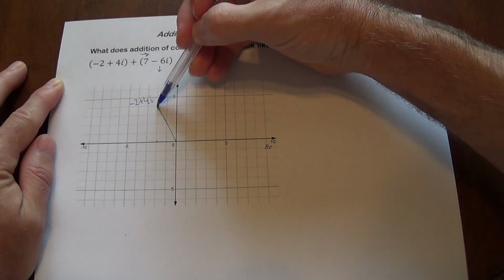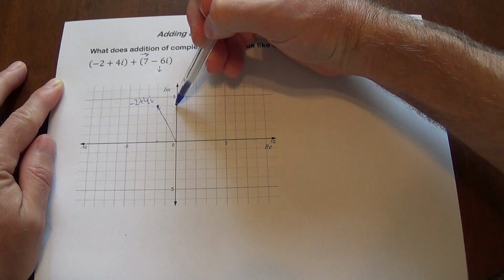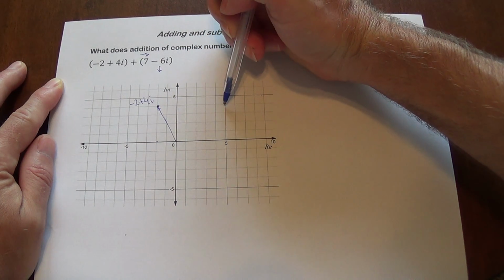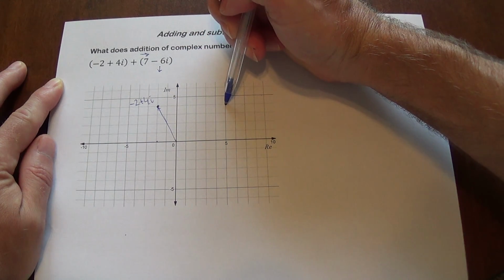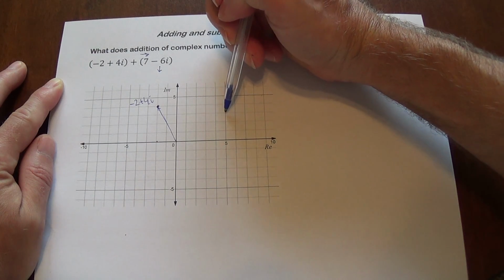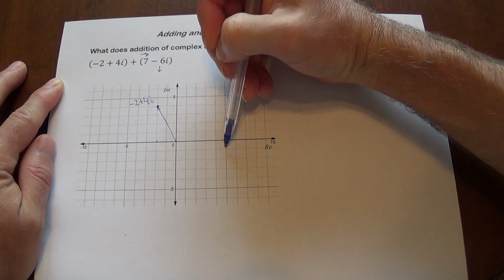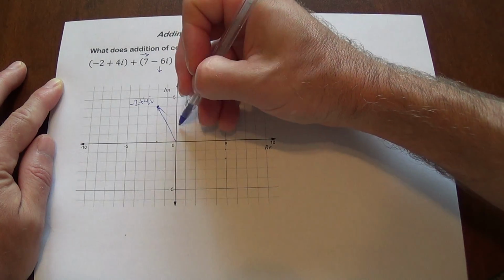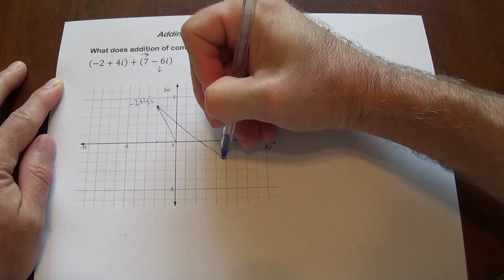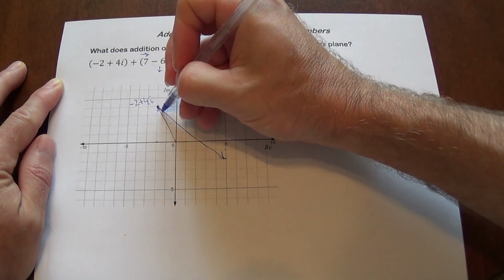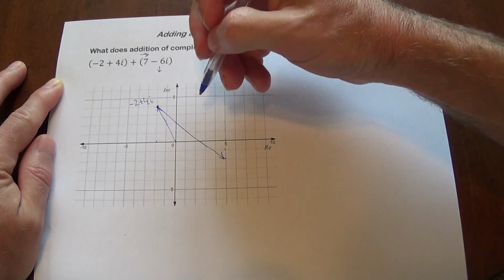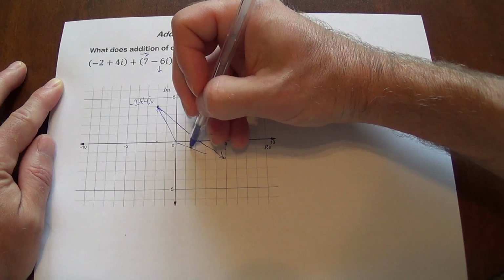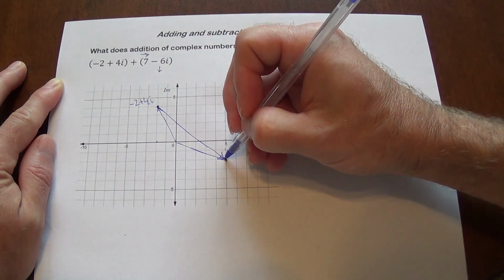So from this point, I'm going to count 7 units to the right. 1, 2, 3, 4, 5, 6, 7. And then from this point, I'm going to count 6 units down. 1, 2, 3, 4, 5, 6. And I'm going to end up right there. So from here to there, and from there to there. Our result is going to be that point right there.